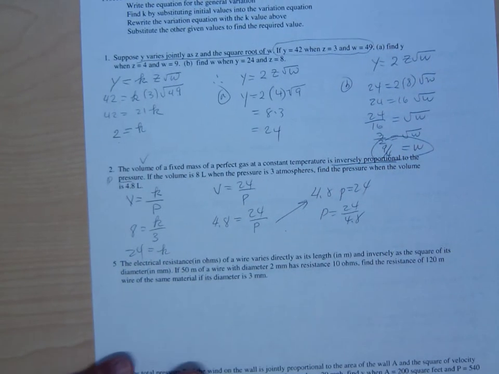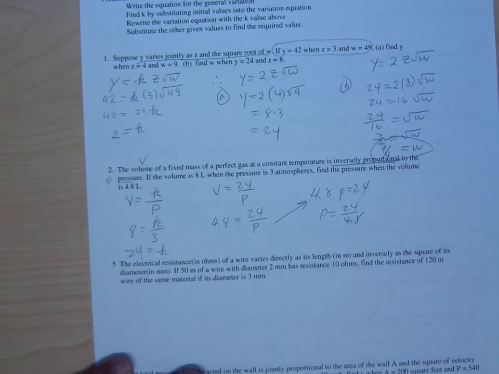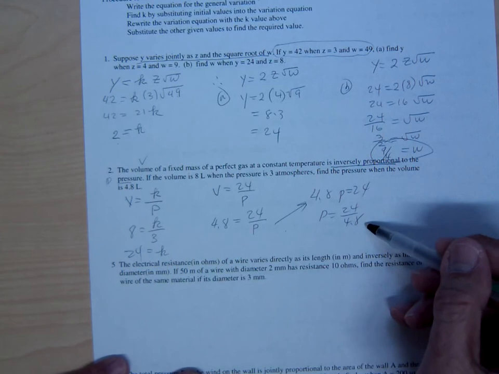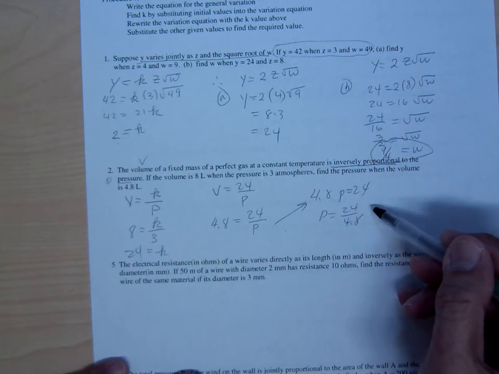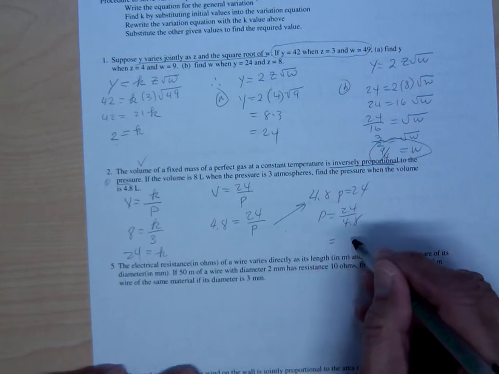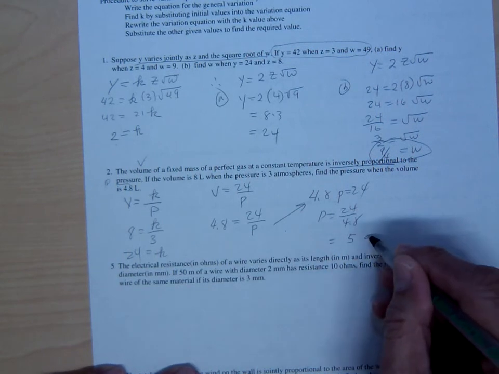If this is a non-calculator problem, you would multiply top and bottom by 10, and then divide 240 by 48. If this is a calculator problem, you would punch it in, and you will get 5 as an answer, and the unit is going to be what? Atmospheres.